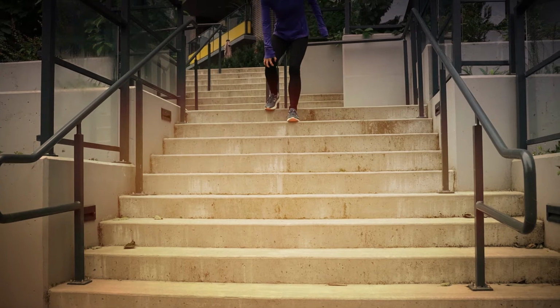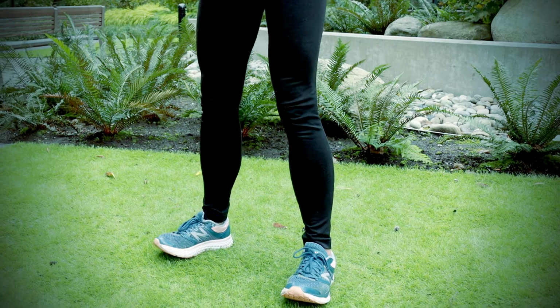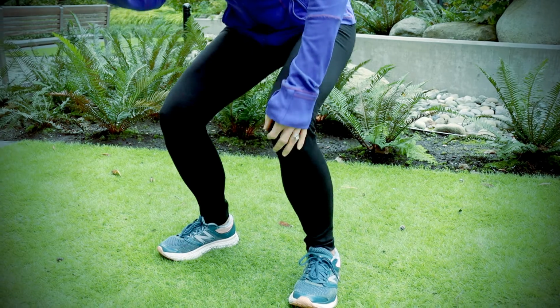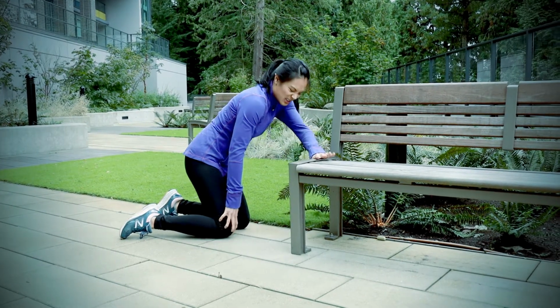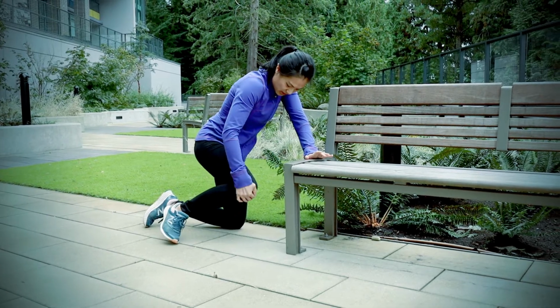Are you getting pain in the front of the knee when going downstairs, squatting, or kneeling on the knees? Sometimes you feel that familiar pain just sitting in a chair. What the heck is it, and how do you get rid of it so you can get back to the activities that you love?